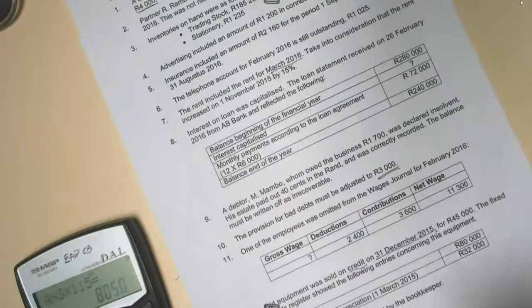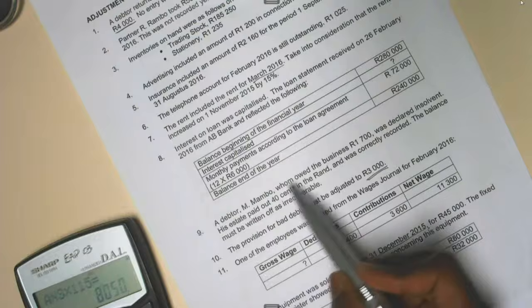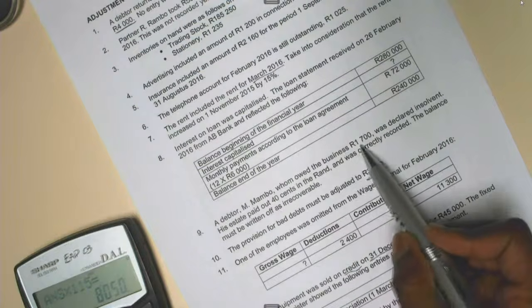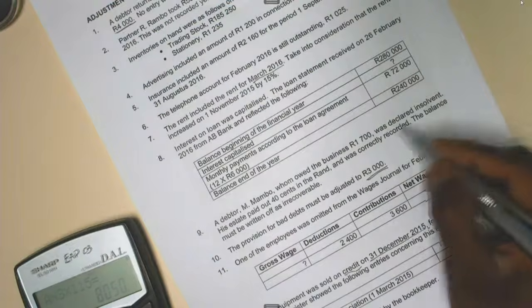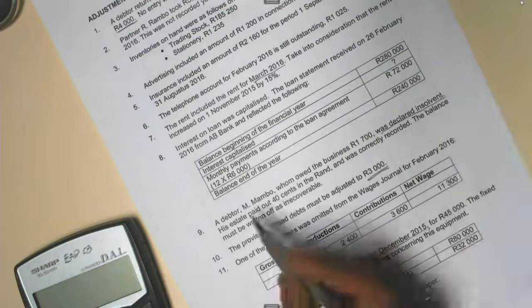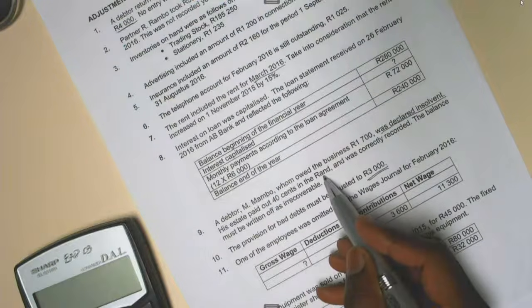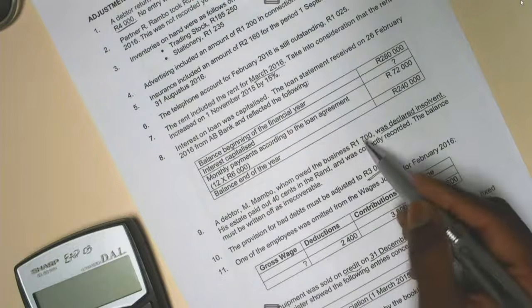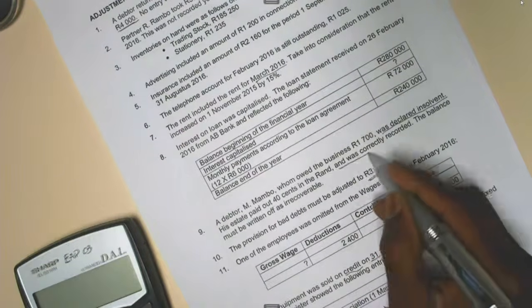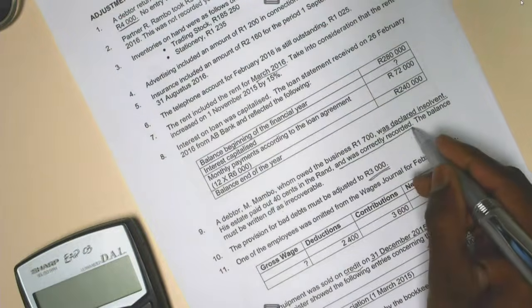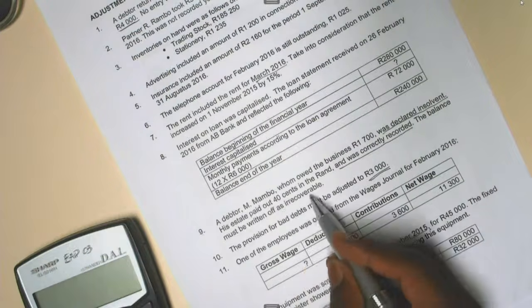Adjustment number 9. They say a debtor, M. Mambo, who owed the business 1,700, was declared insolvent. So he's now insolvent. He cannot pay anymore. His estate paid out 40 cents in the rand. So 40% of this has been paid by the estate, and very, very key here, they say it was correctly recorded. The balance must be written off as irrecoverable.